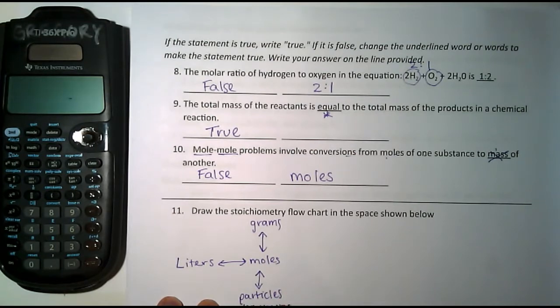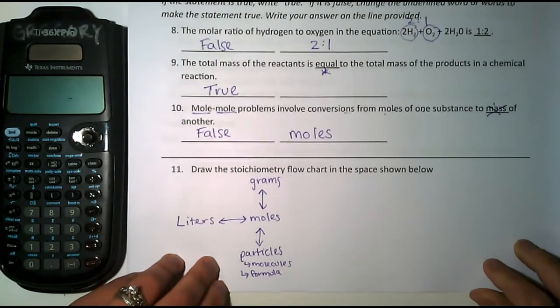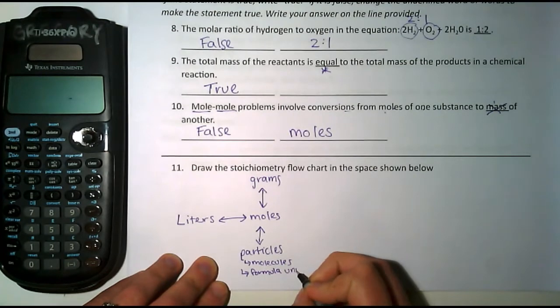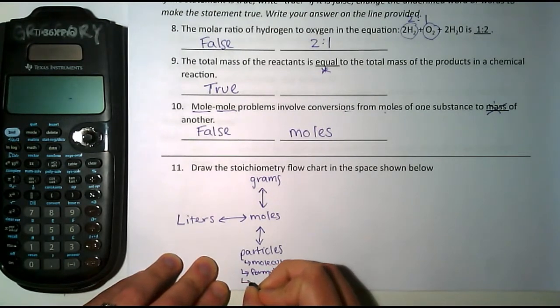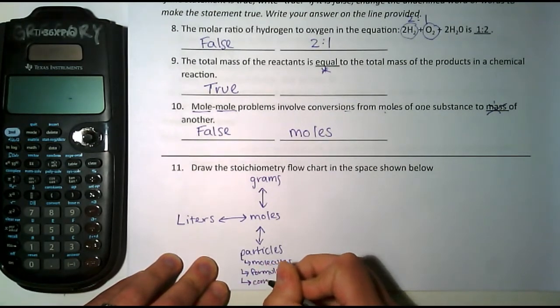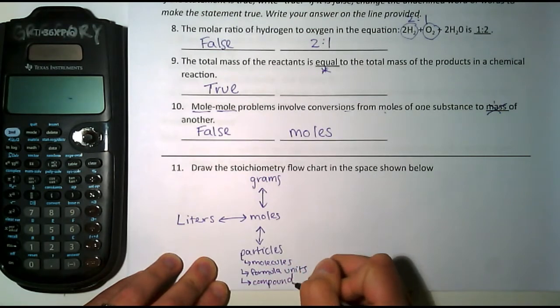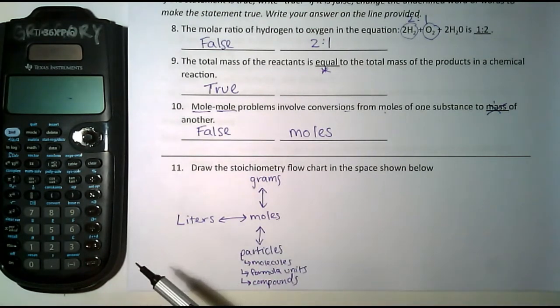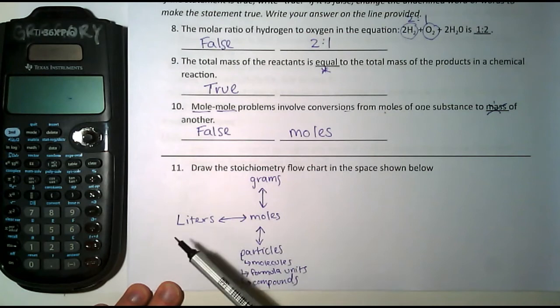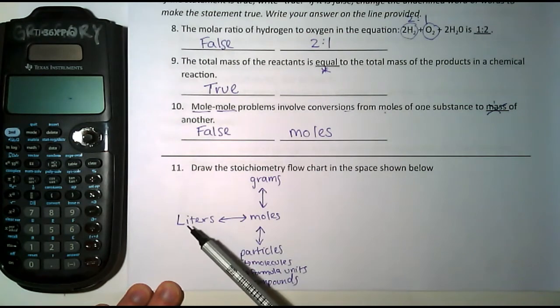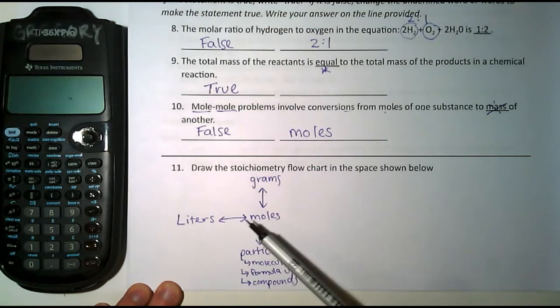They can be formula units. Oh, I'm off the page here. Let's move this up. Or they can be compounds. And we've been using this chart to determine how many steps we need to make a mole conversion. So if we wanted to go from liters all the way to grams, we know we need 1-2 steps.